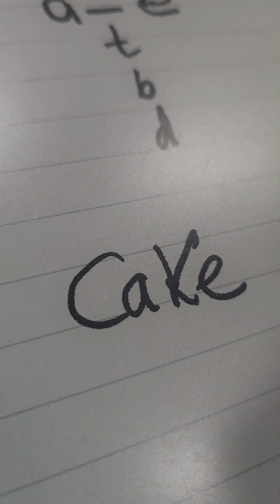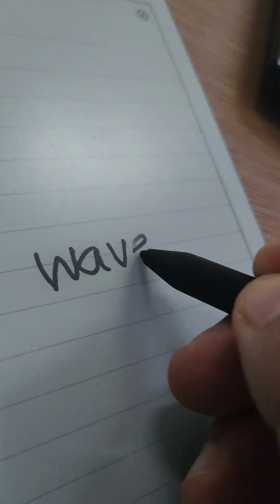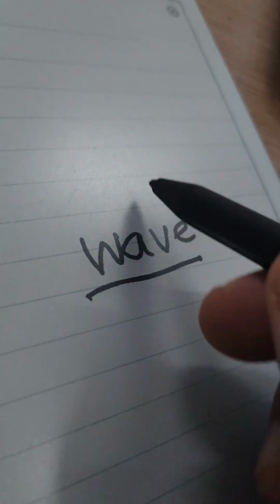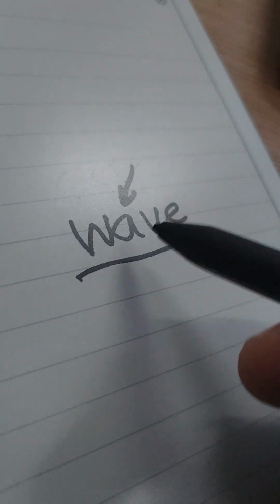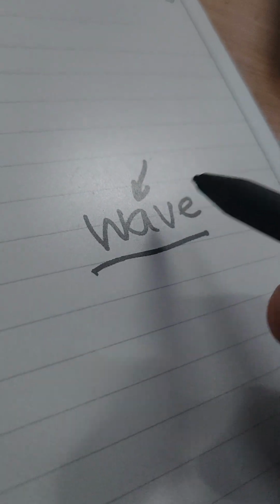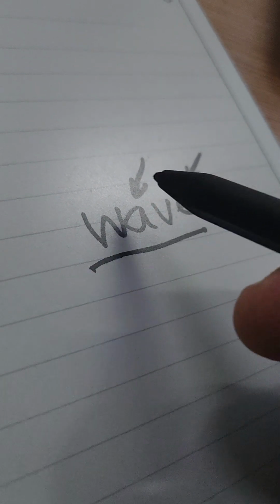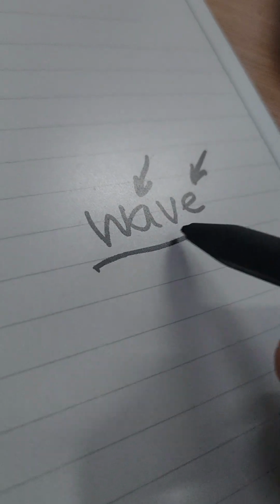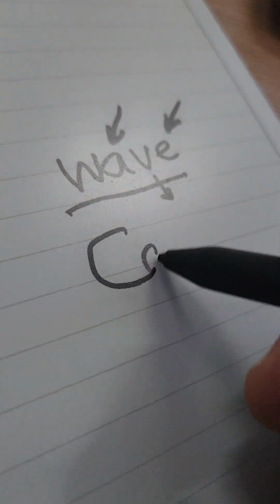Okay, if I say this one, what is it? Yes, wave. I have letter E at the end, I have letter A, and between them I have a consonant, v, voiced. Okay. How can I say this word?